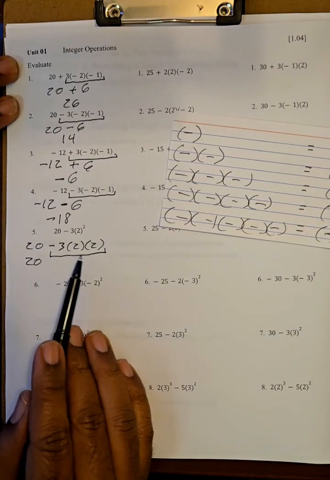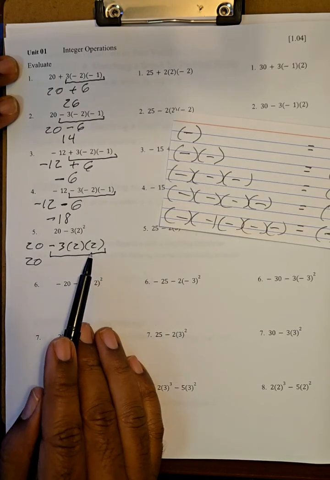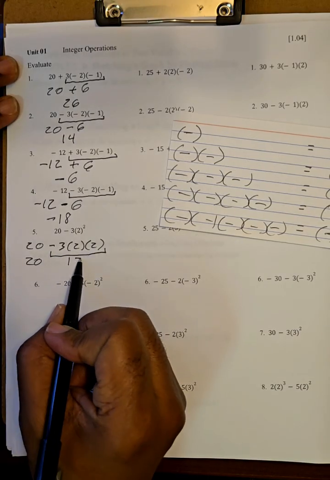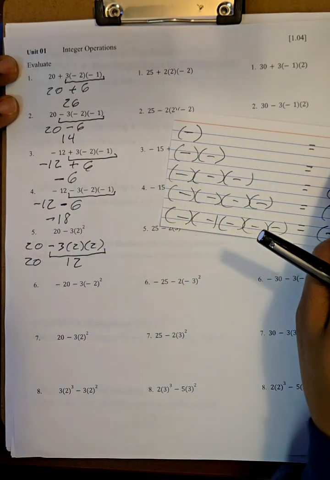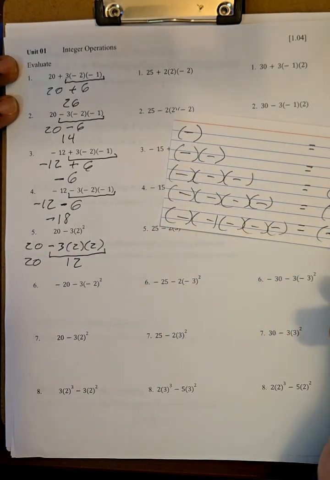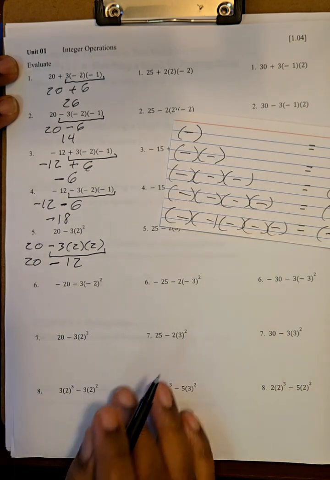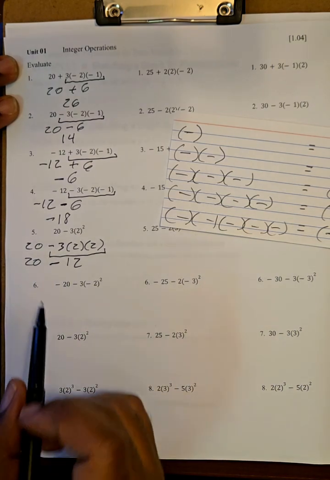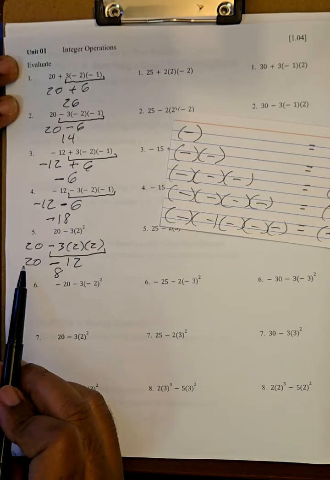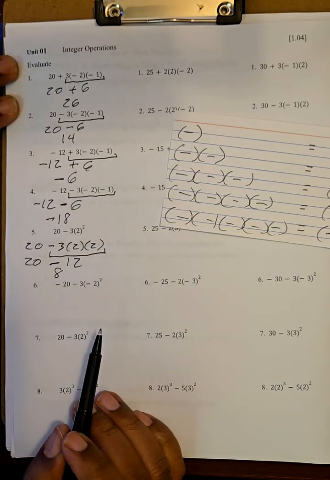So 3 times 2 times 2, that's going to be 6 times 2, which is 12. And this multiplication involves 1 negative. So 1 negative means that the final product is going to be negative. So that's -12. These are different signs, so we're going to subtract 20 and 12, which gives us 8. The bigger sign wins, which is +8.